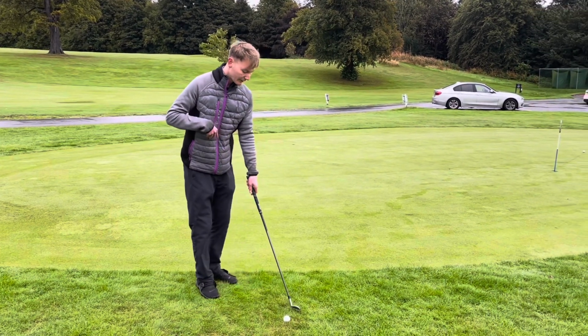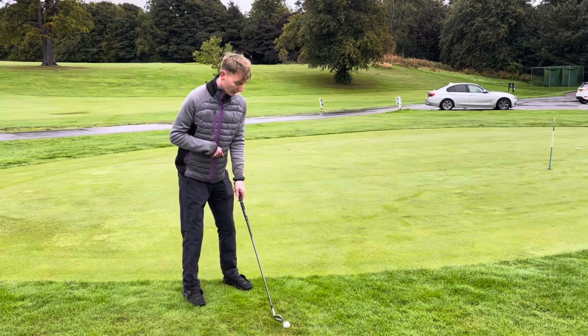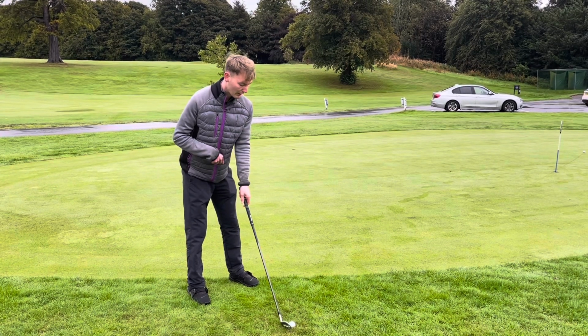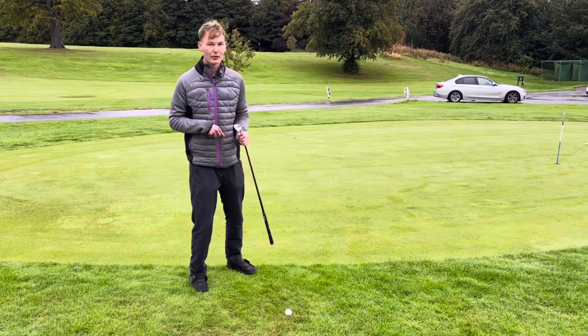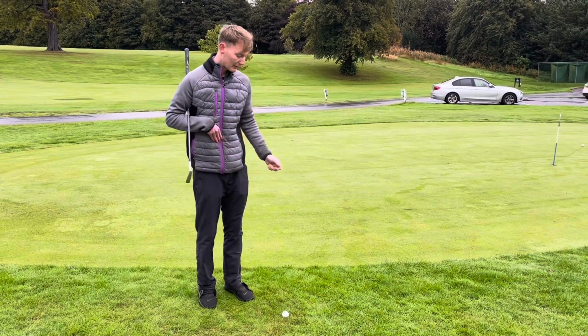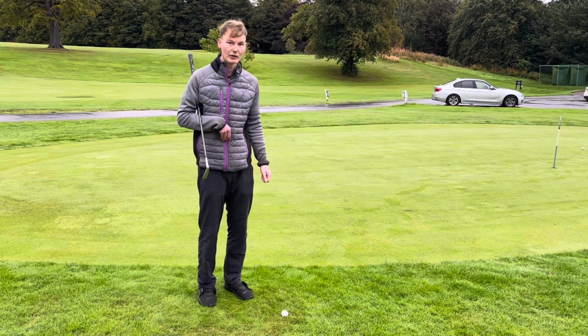If I'm too far away from the ball, the angle of approach is going to be a lot shallower as well, because I'm not able to create that downward strike into the shot.